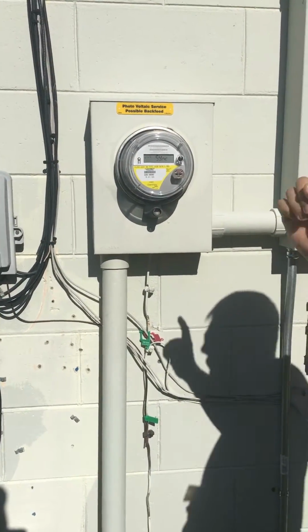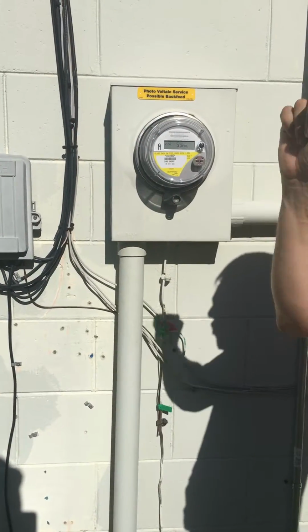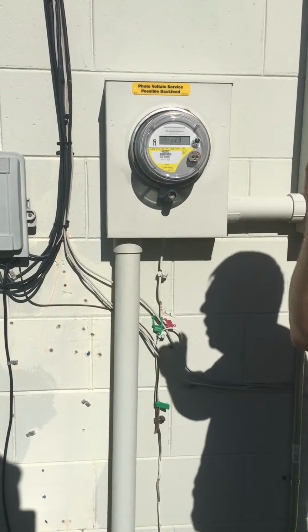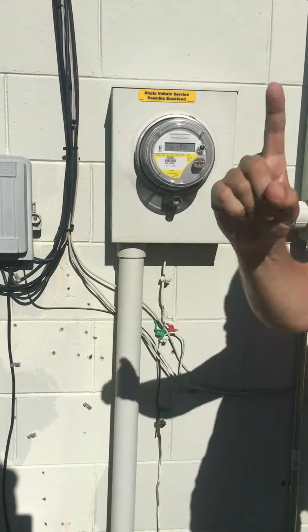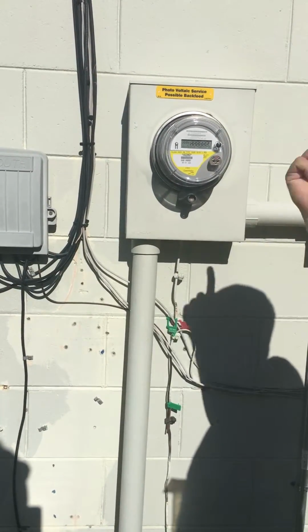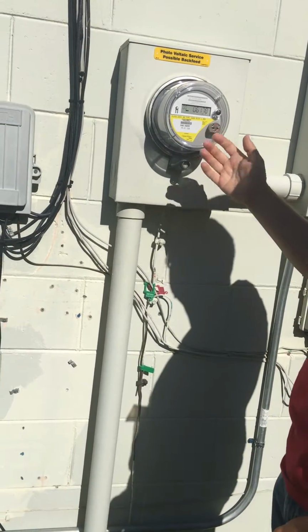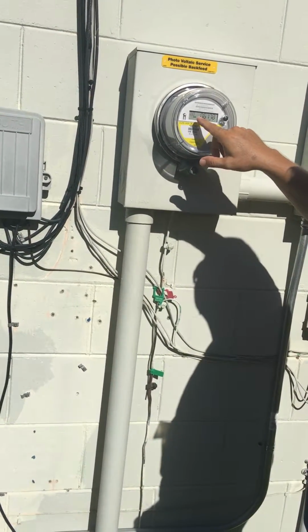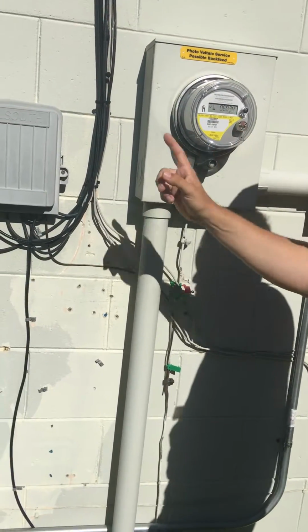Do you remember the old style meter that had the little wheel? On the old style meter there was a little black bar at one spot, and you could tell one revolution. The faster that meter goes to the right, meaning I'm buying energy, the more energy I'm buying. Well, this doesn't have the little wheel, but it has these squares. These little squares represent the wheel.